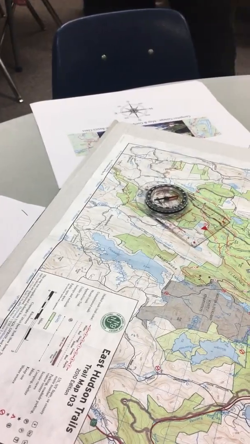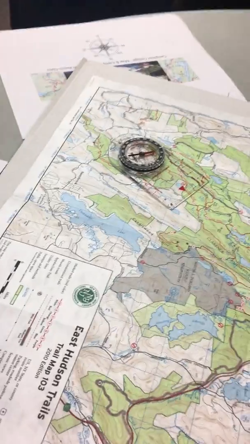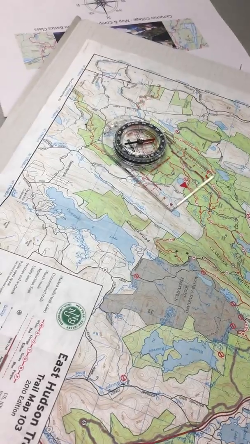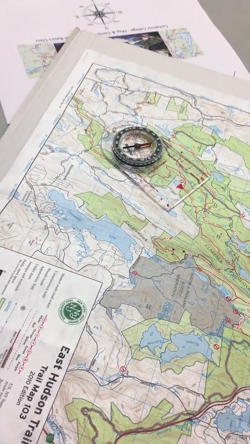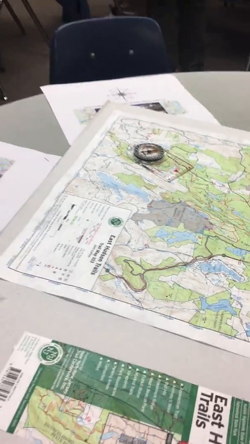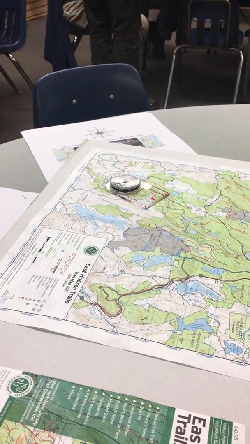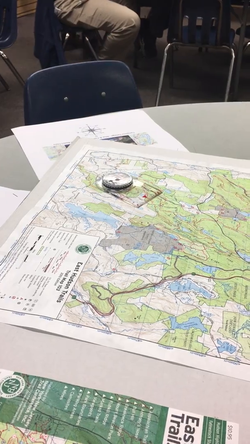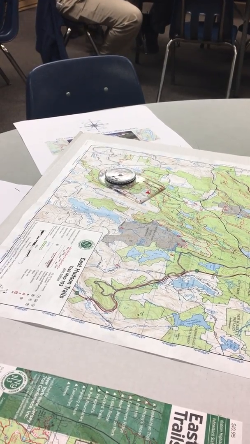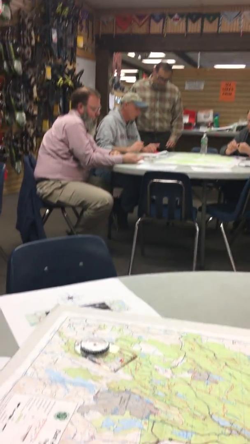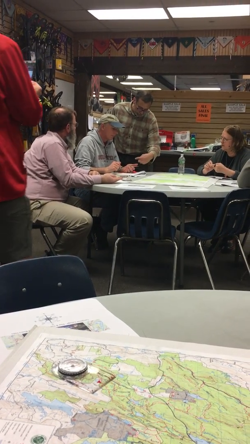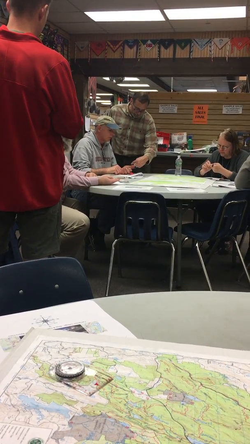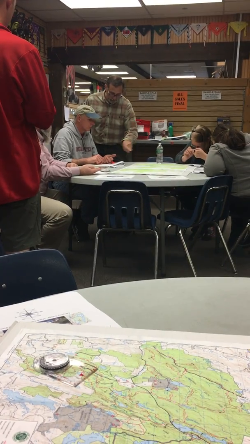So what's your bearing? 70 degrees. Pretty close, I'd say. What bearing are you at? 25 degrees? Yeah, looks pretty good. What bearing did you get? About 46, 47. Excellent. So you turn the base so that the north arrow is lined up. Your index is an arrow built into the base plate. So that's my bearing, that's my travel.